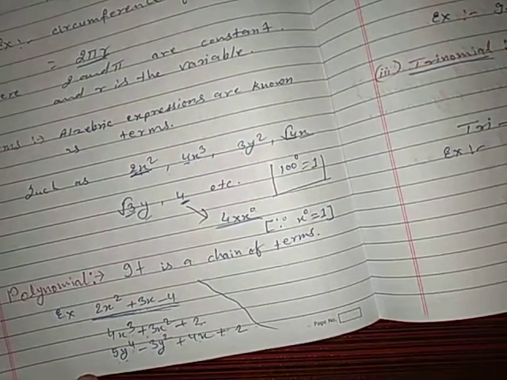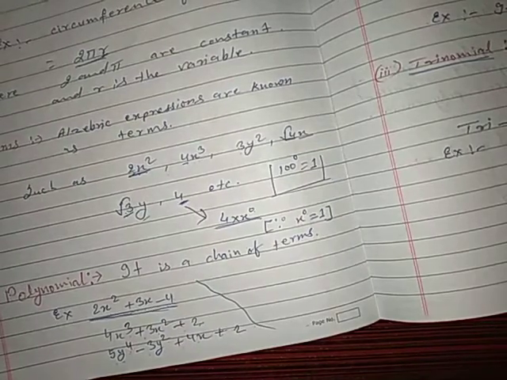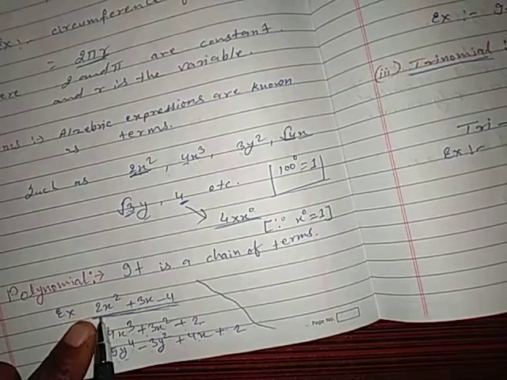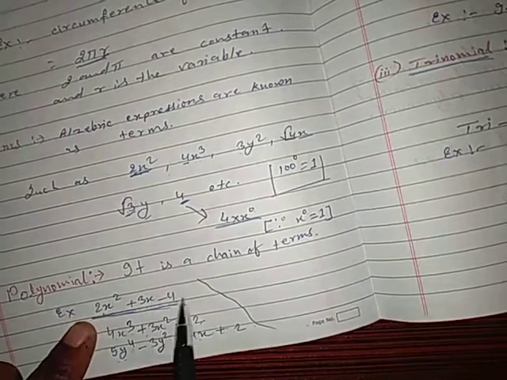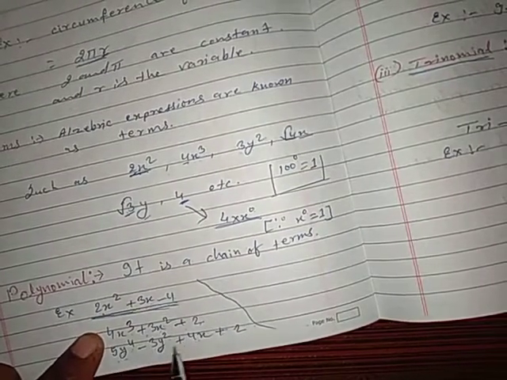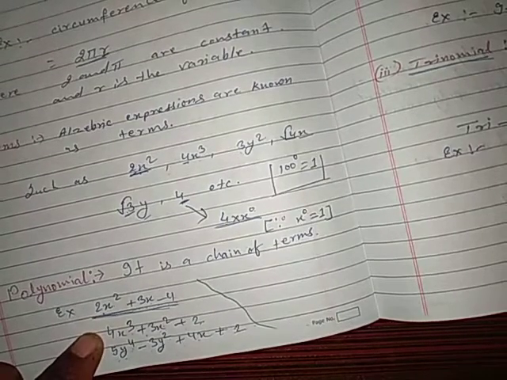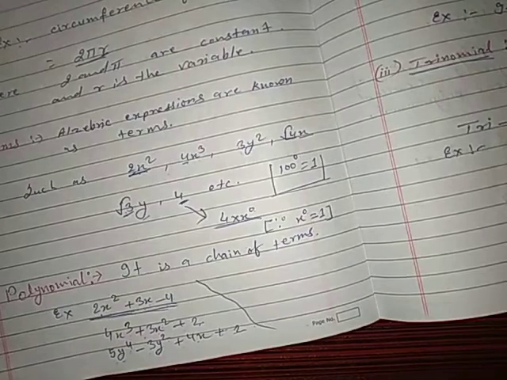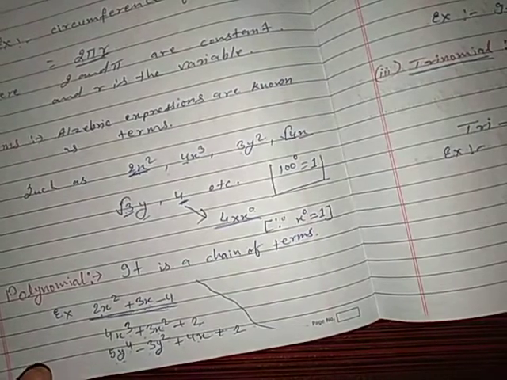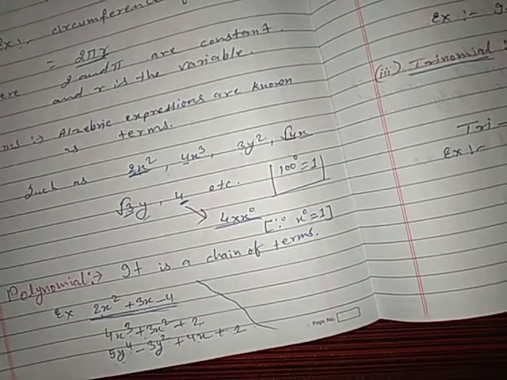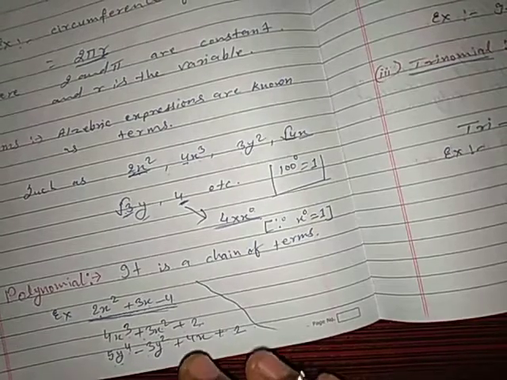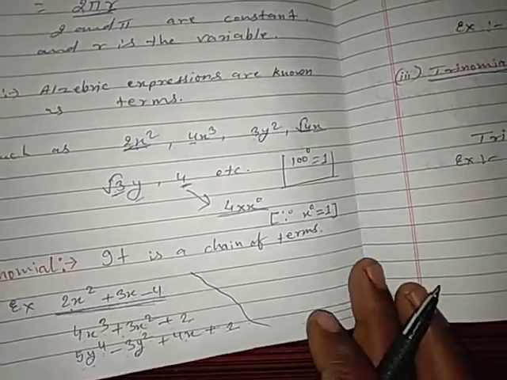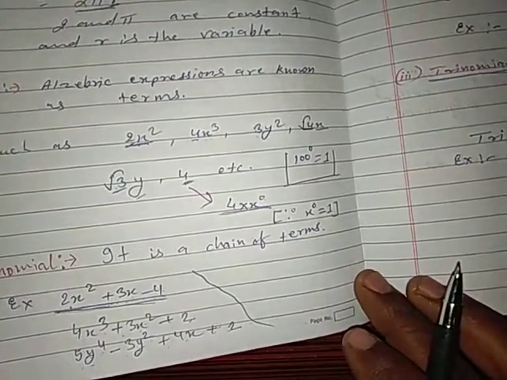Every example is a chain of terms. Here there are 3 terms: first, second, third; and in the last, first, second, third, fourth. Every example has a chain, so we can say a polynomial is a chain of terms. I hope you are understanding. If you have any question, you can ask me.